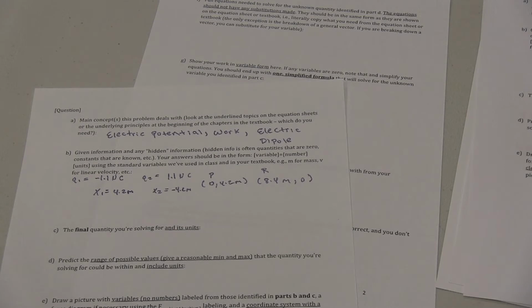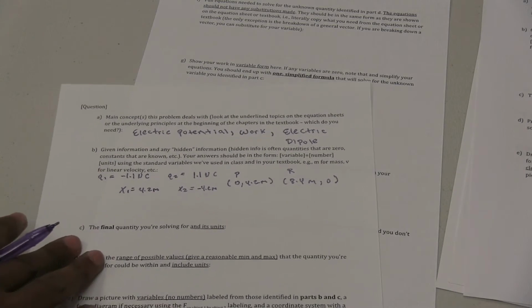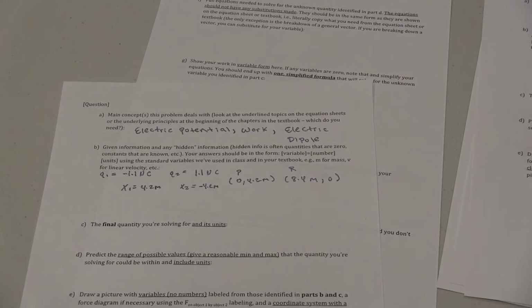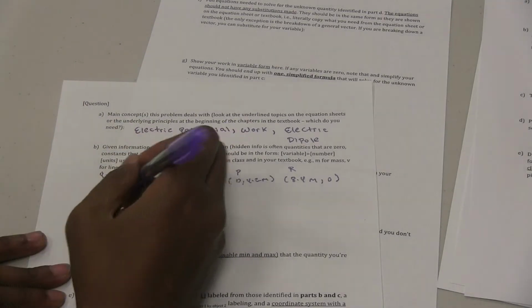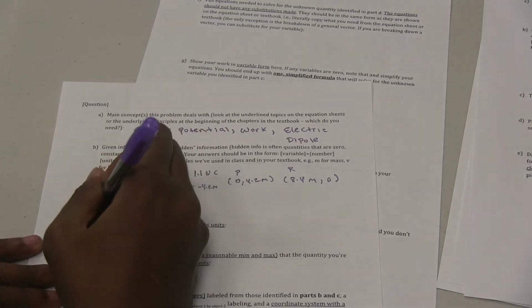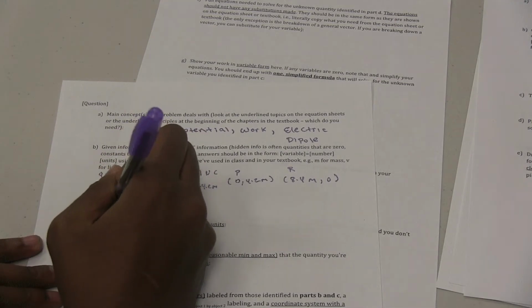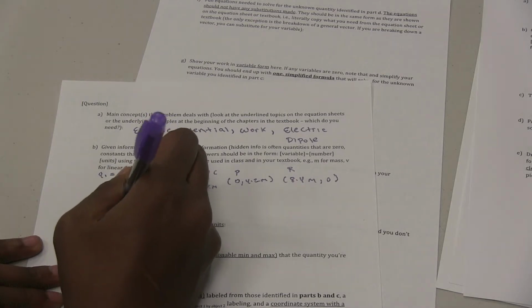We're also given a charge that's moving from P to R, and we can call this Q3.